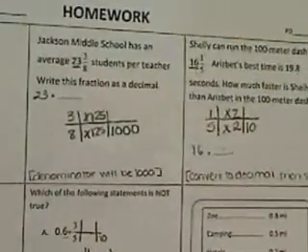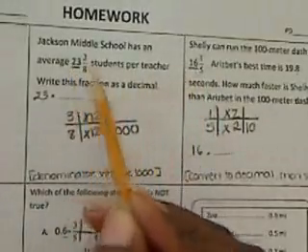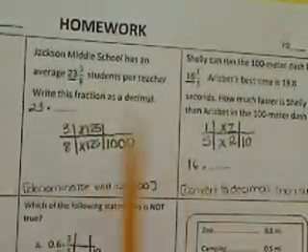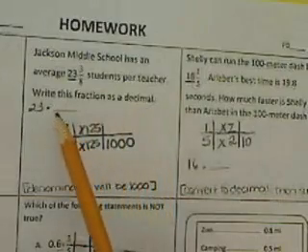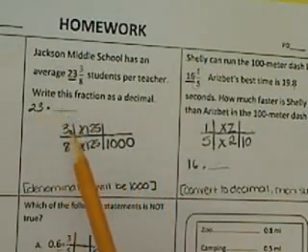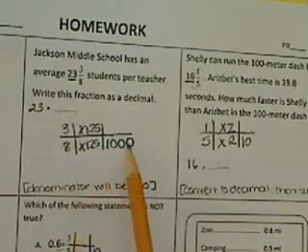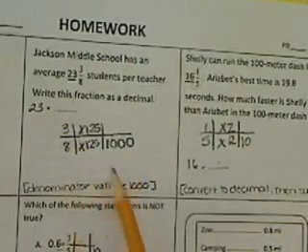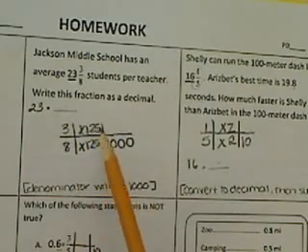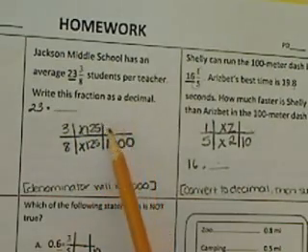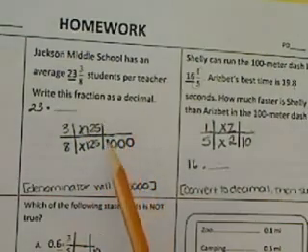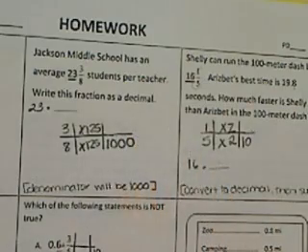On this next one, you have 23 and 3/8. It says to write this fraction as a decimal. Where you already have the whole number part taken care of, you need to set up 3/8, multiply by 125. That gets you a denominator of 1,000. I gave you a hint down here. Now you're going to have to multiply 3 times 125. That'll give you an answer. Figure out how to convert that into a decimal.